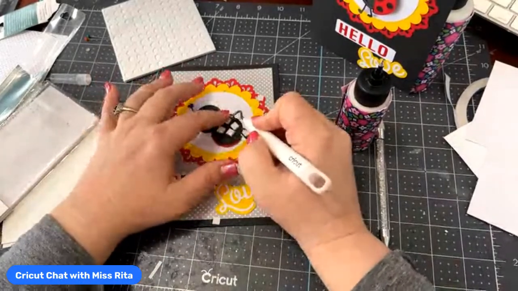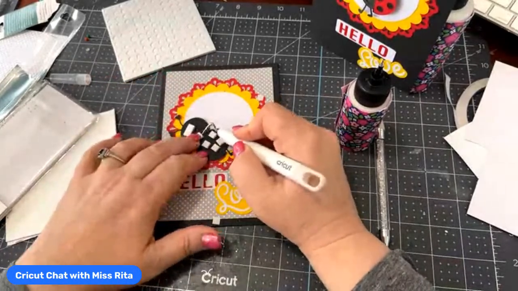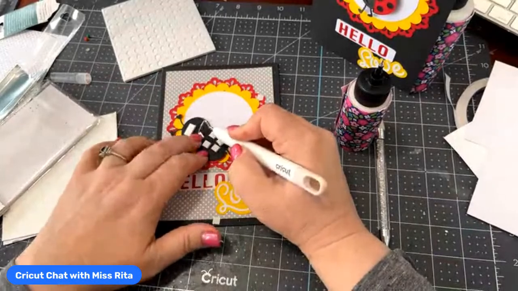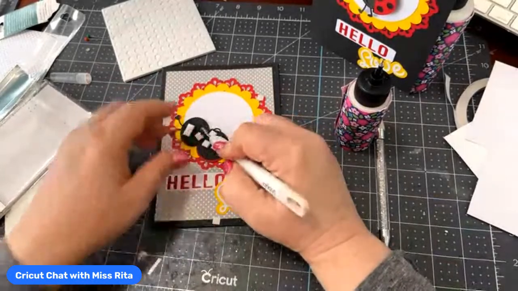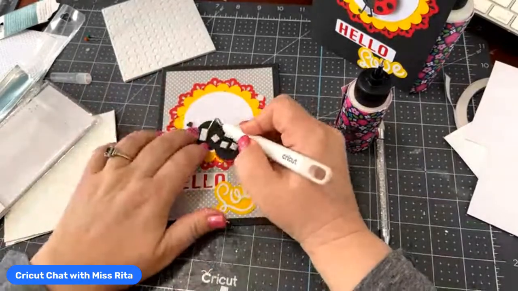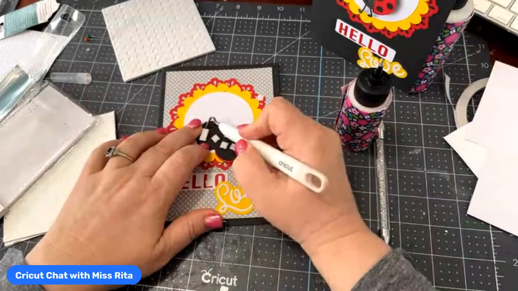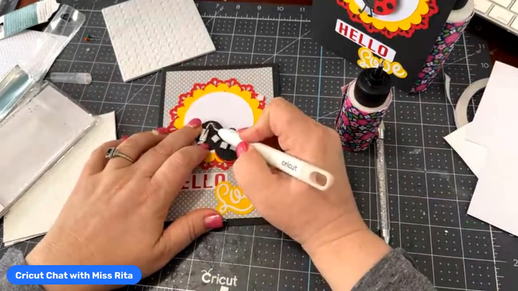Also, if you purchased those action wobbles, which I have, but I don't know where mine are, you could use an action wobble on this, kind of like what we did with the B card back a couple months ago. I think it was around Valentine's Day. Action wobbles will look real cute on this as well.